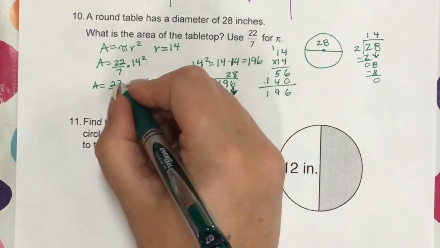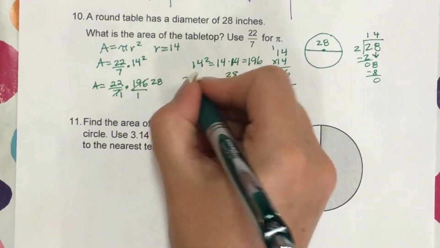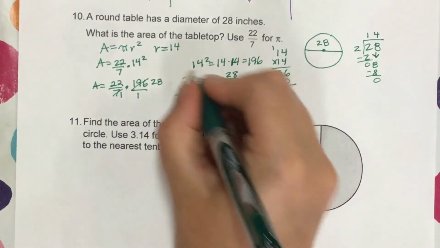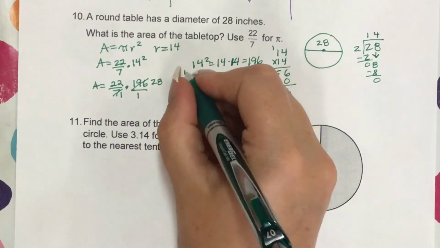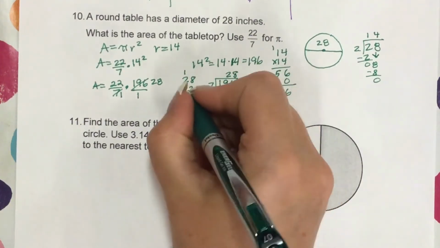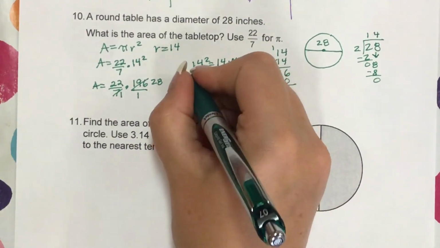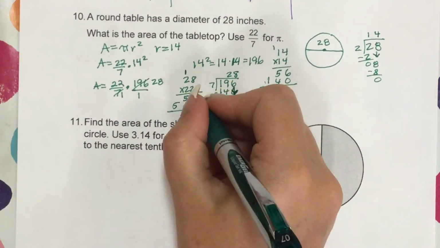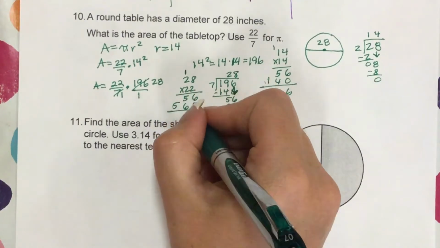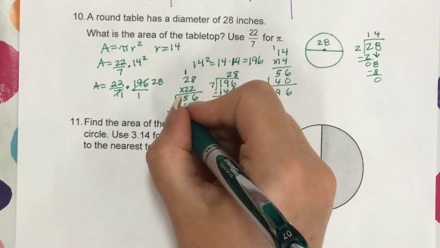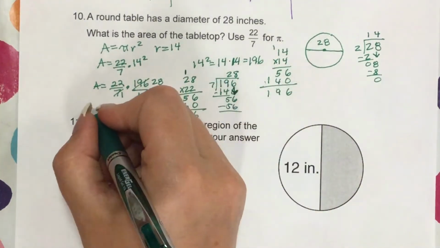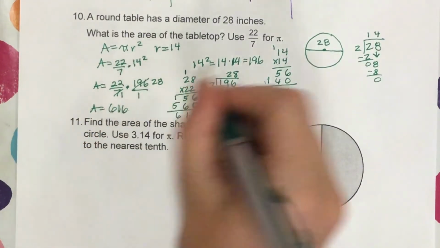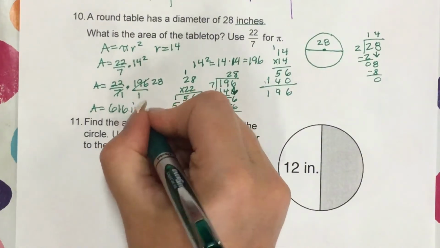So we're basically doing 28 times 22. 2 times 8 is 16. Write the 6, carry the 1. 2 times 2 is 4, plus 1 is 5. Write the 0. 2 times 8 is 16. Write the 6, carry the 1 again. 2 times 2 is 4, plus 1 is 5. So 6 plus 0 is 6. 5 plus 6 is 11. Write the 1, carry the 1. 5 plus 1 is 6. So there you have it. The area is equal to 616. And we're dealing with inches squared.